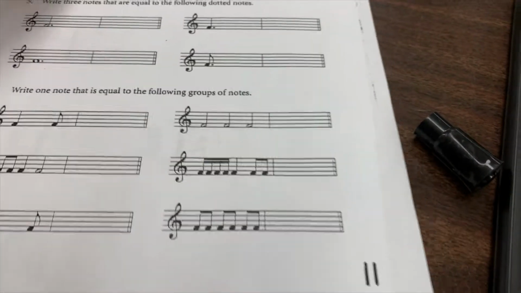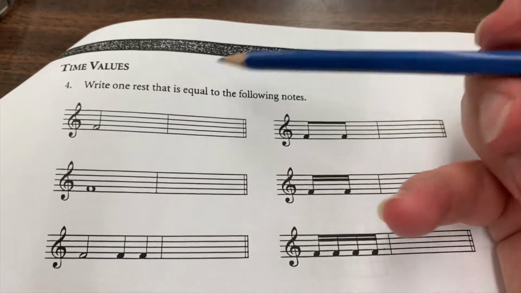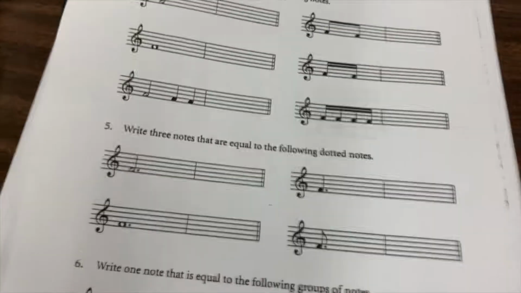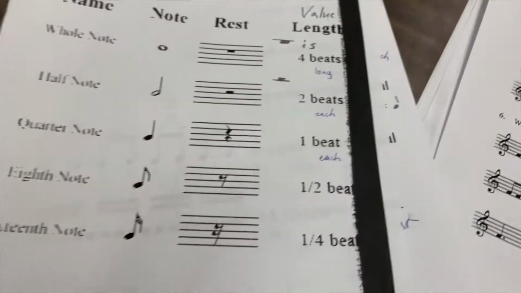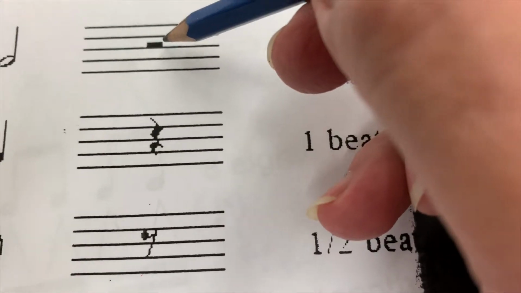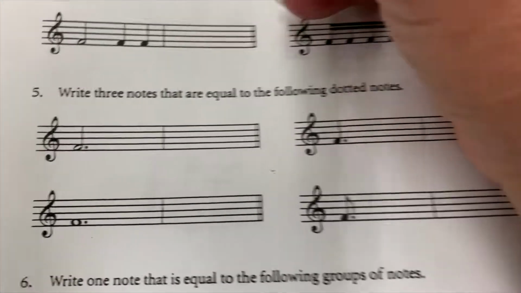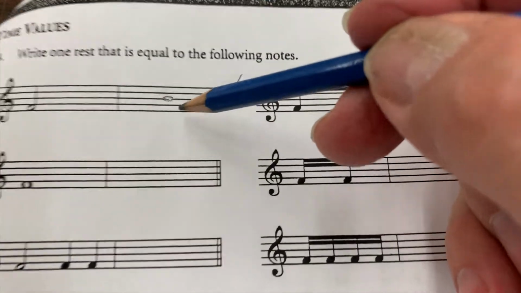Here's where you're going to need to use the other page, the last page. So this is asking you for 1 rest that is equal to the following notes. So what's the rest? If you go here on the other page, you can find the answer. The one that has the rests. So the rest that looks like that would be the one that is the square above the line. So it would look like that. That would be the correct answer there. Okay, like that.